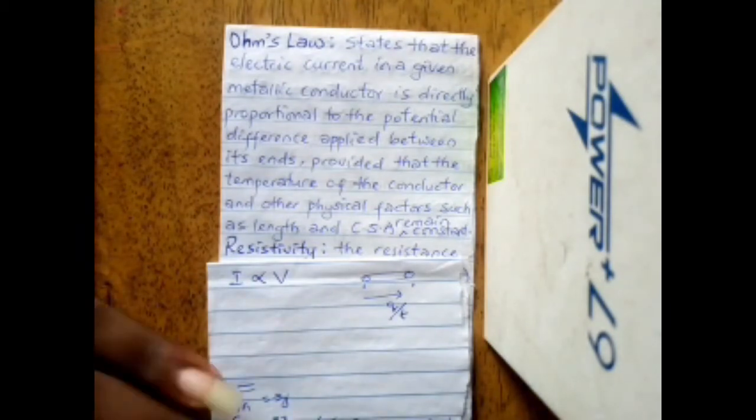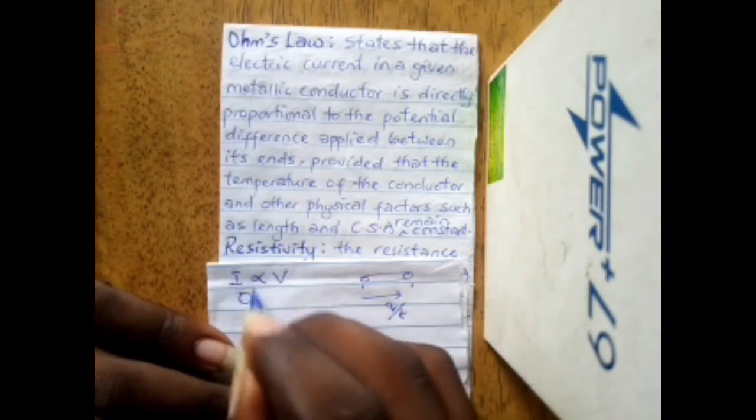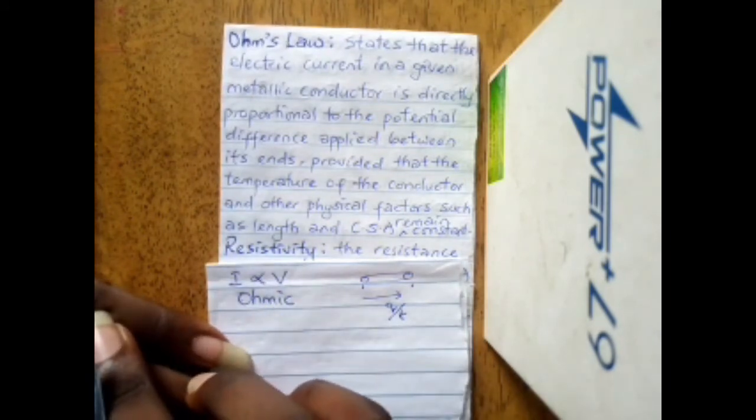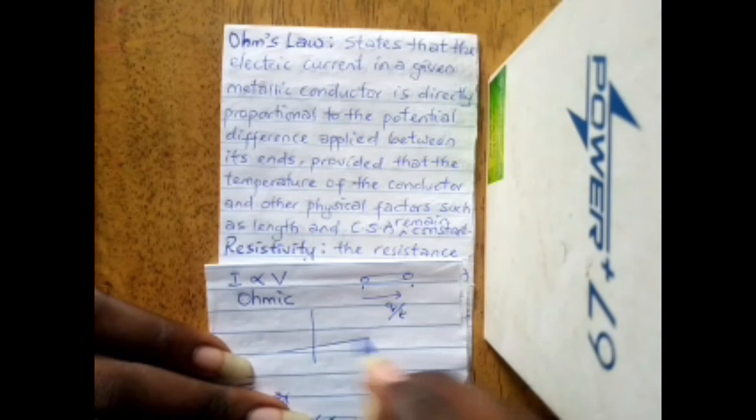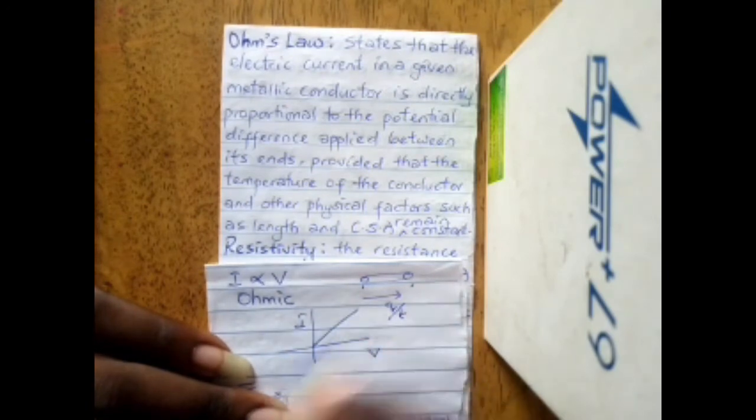So conductors which obey this law are referred to as ohmic conductors. That is, you have the current and voltage, you have something like this.